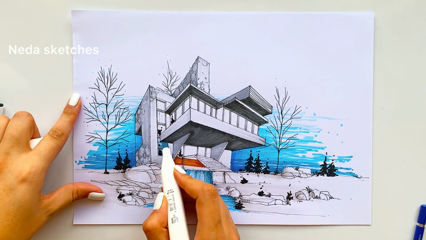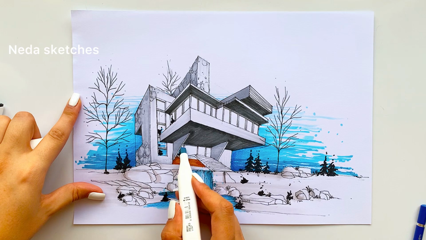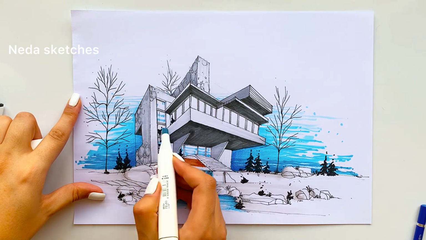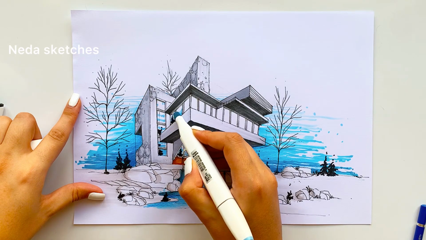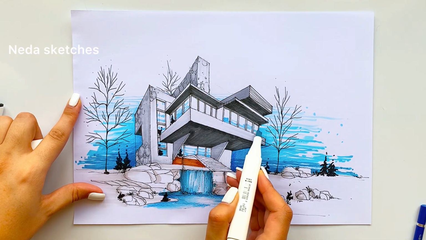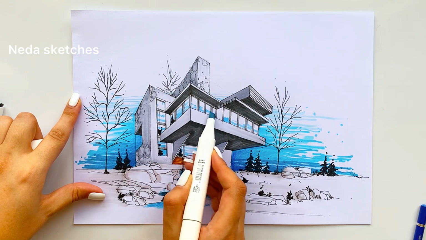Finally, I can show the reflection of the sky on the glass of the windows, and I use that blue marker that I used for the sky. So the windows and the sky are the same color every time. This is an important rule, and you should pay attention to it.